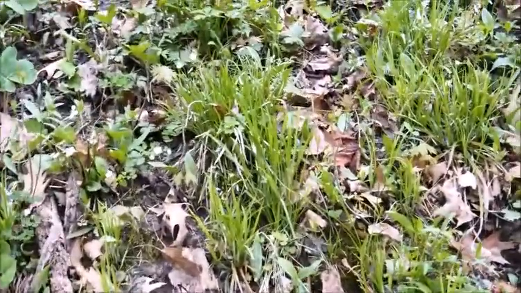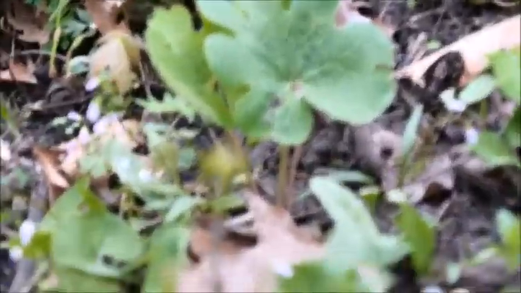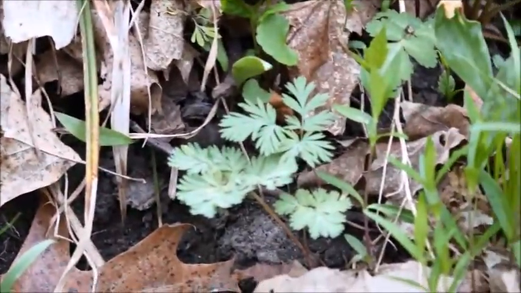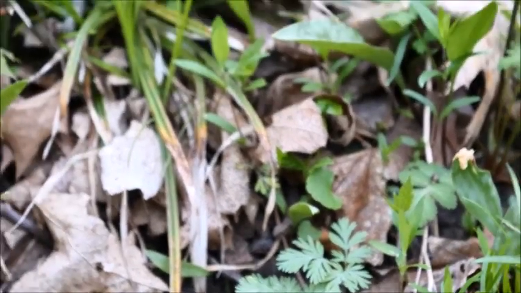See lots of sedges growing. There's some bloodroot leaves that are still left. Those are absent down in the bottomlands. There's some Dutchman's breeches. Those guys are pretty much done blooming, but that crazy looking leaf right there.